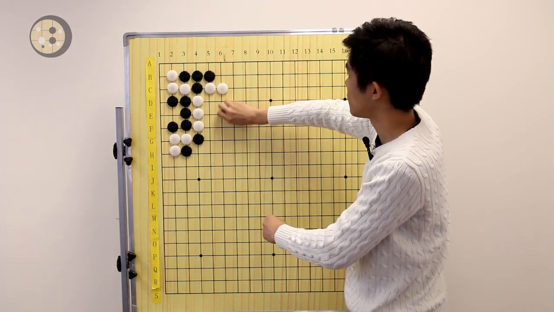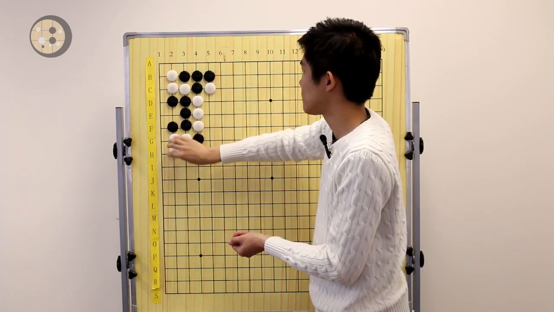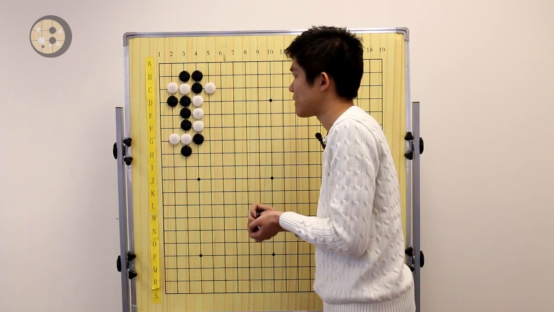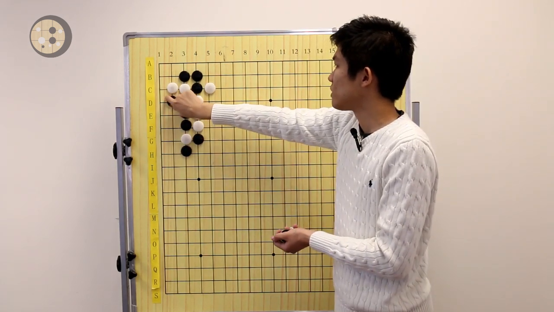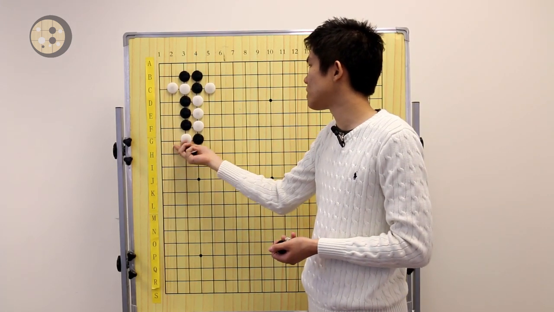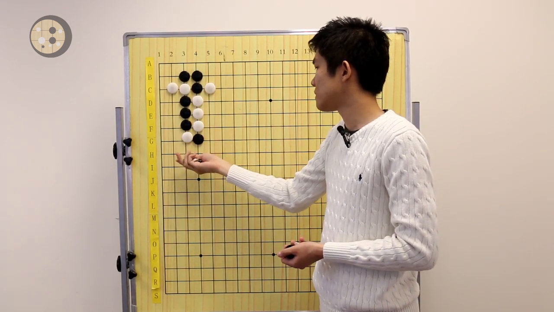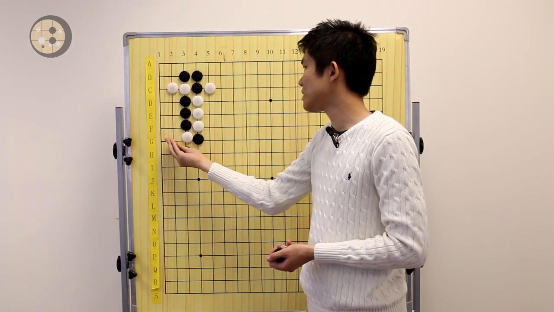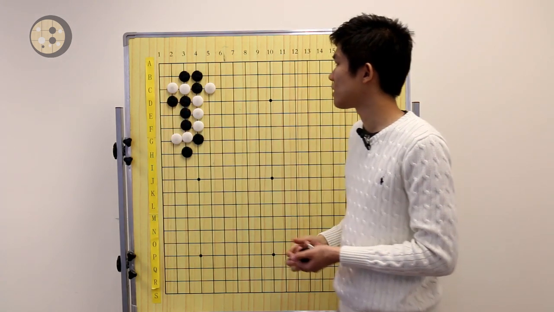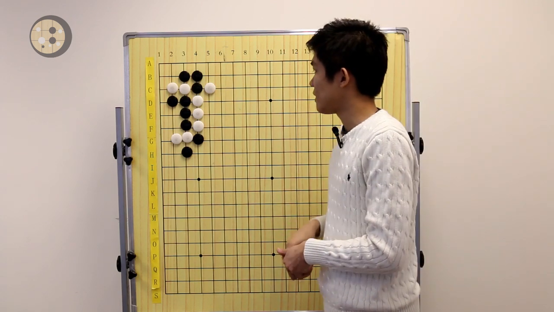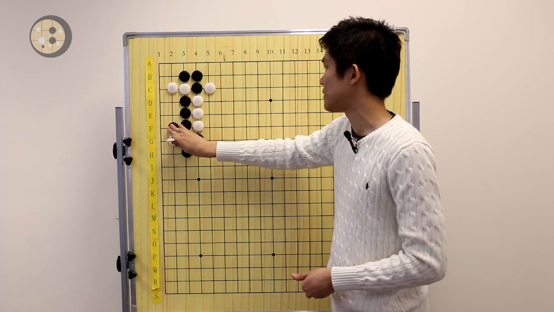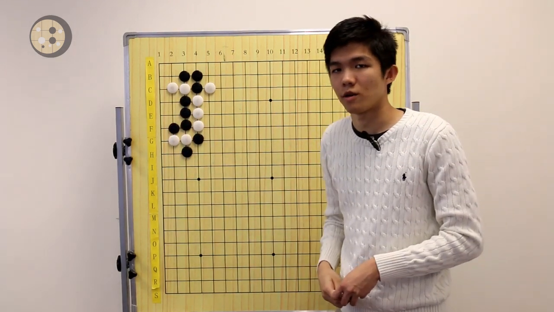So we talked about some of the common josekis for the inner turn, but I want to make a point here, and this is the newer variations. So when black turns and white cuts, we said that when white descends and when black plays here, that this is bad for white because black does not have to exchange this before capturing the corner.